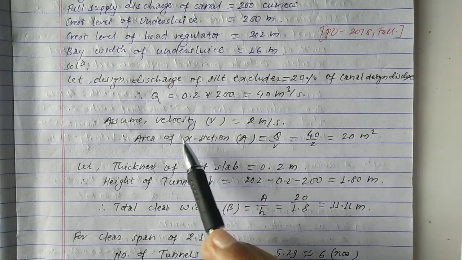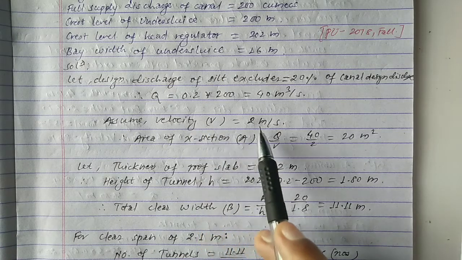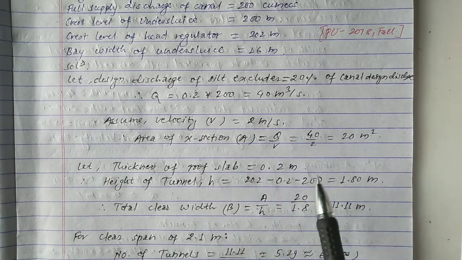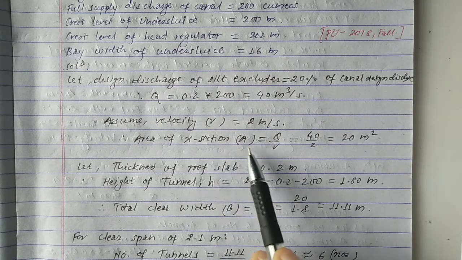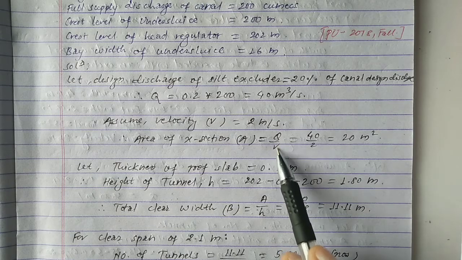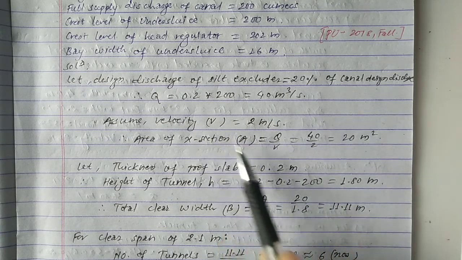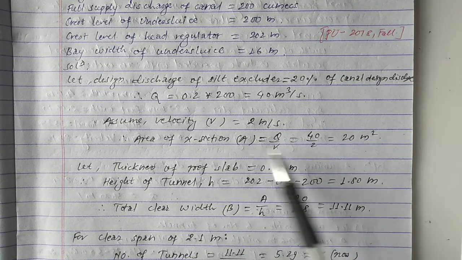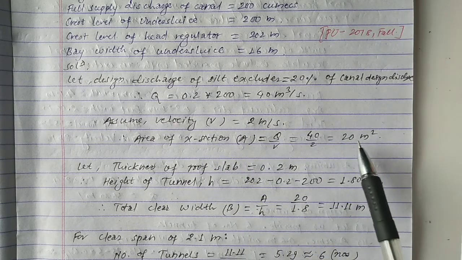Now we have to assume the value of velocity. Let's assume velocity V equal to 2 meter per second. Then we can calculate the area of the cross section, A equal to Q by V. The value of Q and V is already known, Q equal to 40 and velocity equal to 2. After calculating this, we get the value of area equal to 20 meter square.